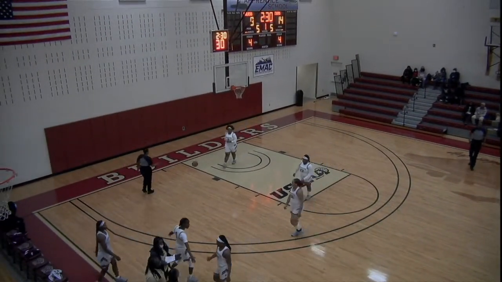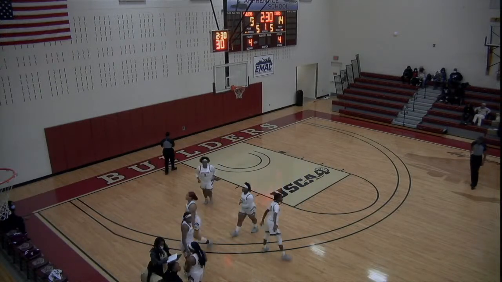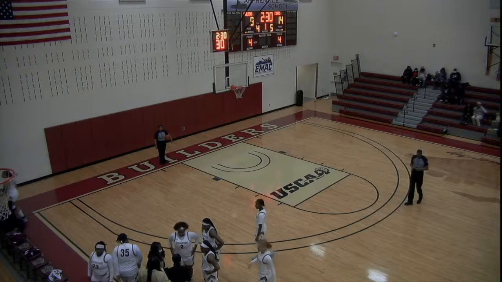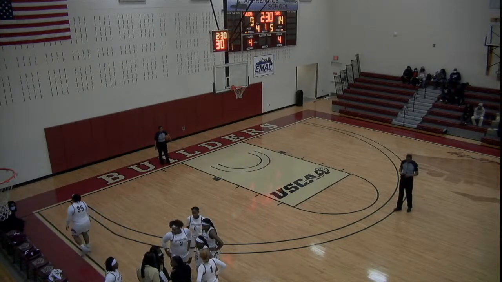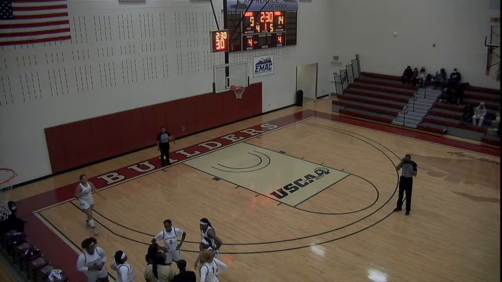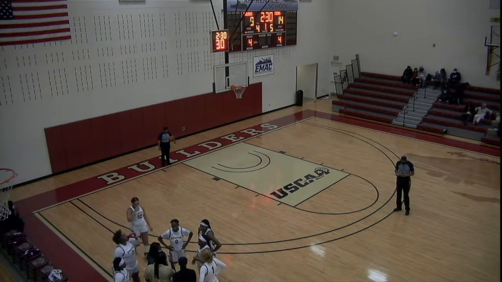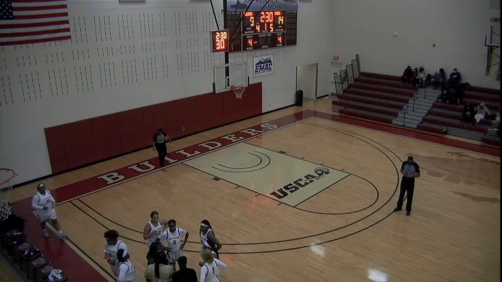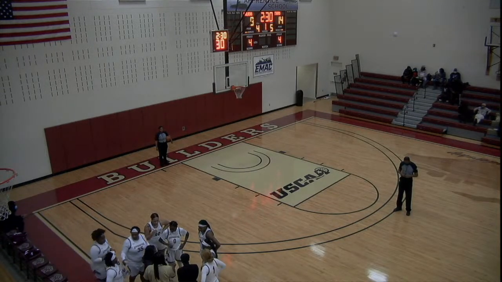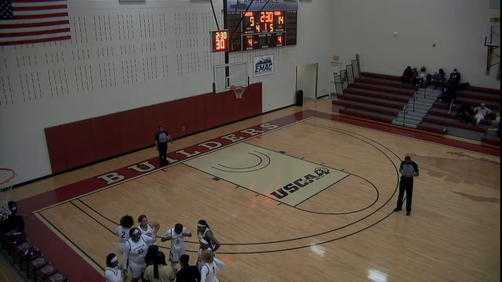Timeout being taken by Coach Antonio Hill. Coach Hill in her second year as a head coach here for the Lady Builders. She takes a 30-second timeout, 2 minutes and 30 seconds remaining in the first period of action. And the Tigers have now taken a 5-point lead over the Lady Builders here at the Apprentice School Athletic Center.